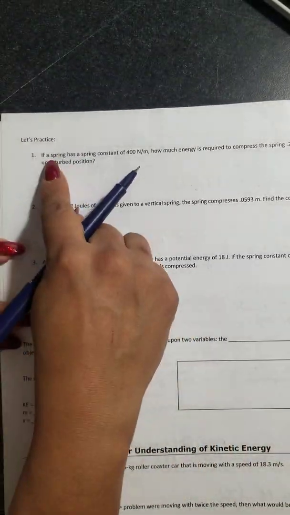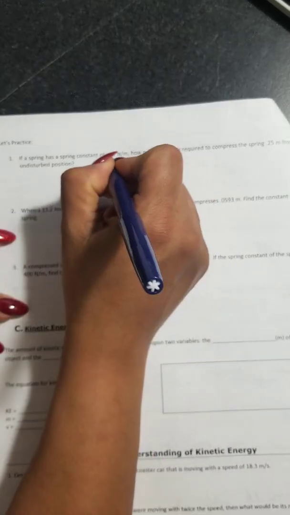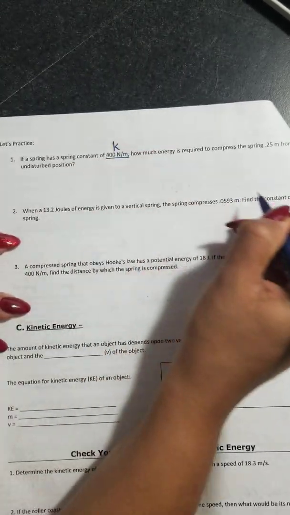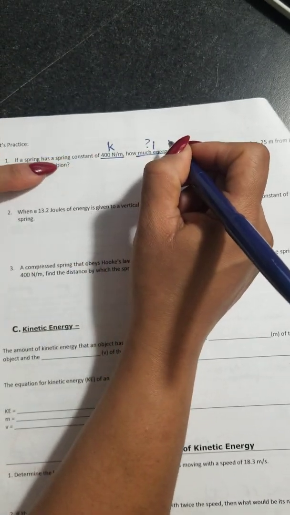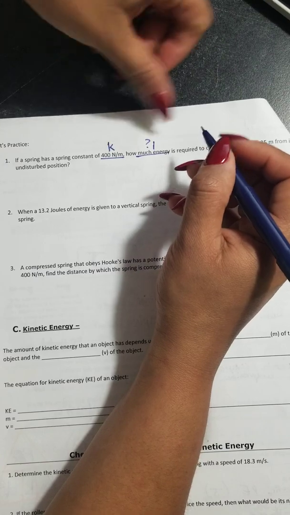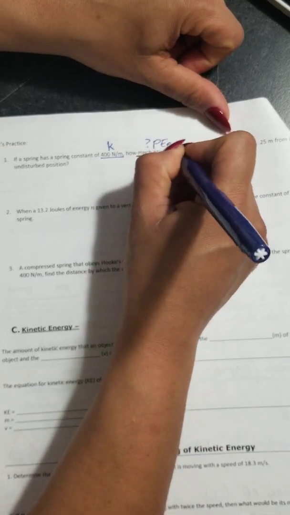So it says here, if a spring has a spring constant, so they're giving me the K value, how much energy is required to compress the spring a distance of 0.25 meters from its undisturbed position? Once I know that we're talking about a spring, something stretchy, or a K value, then that's PEE.